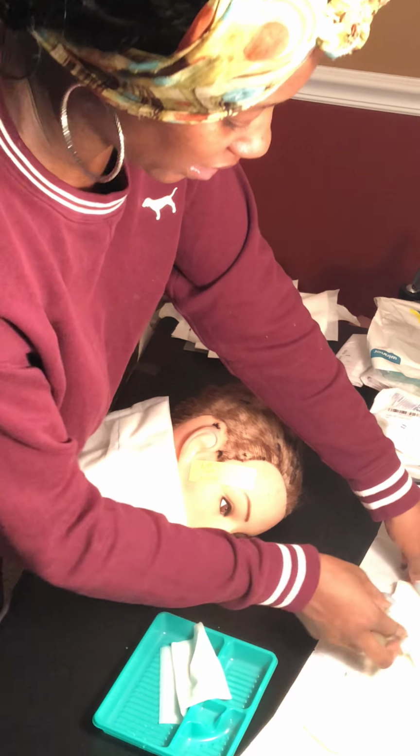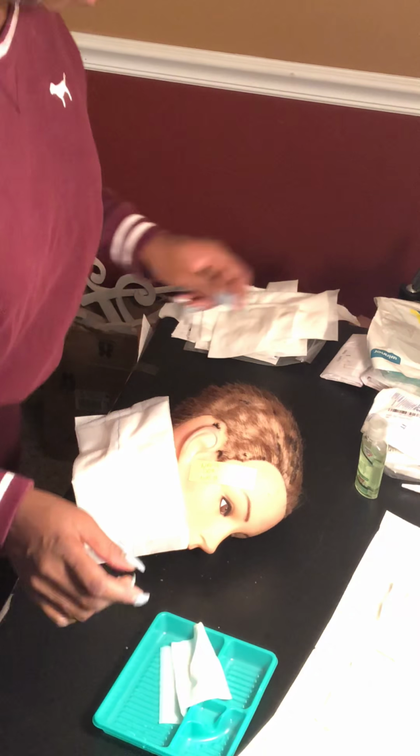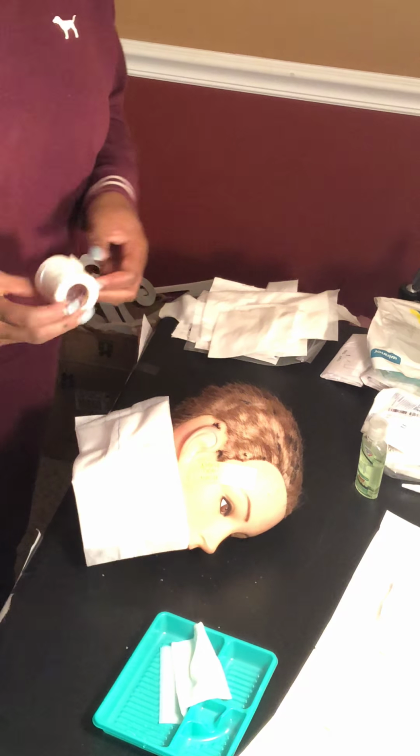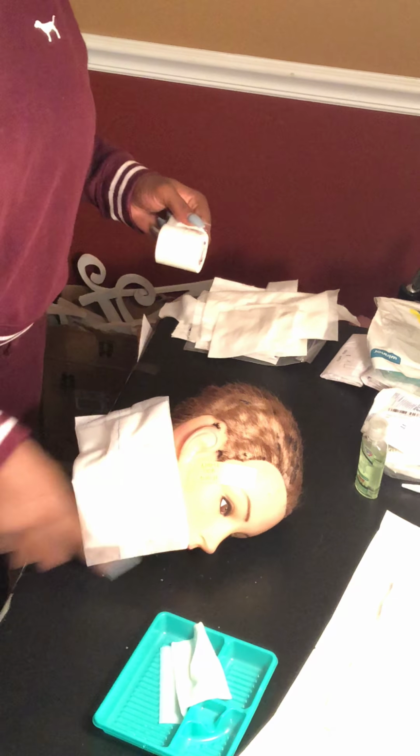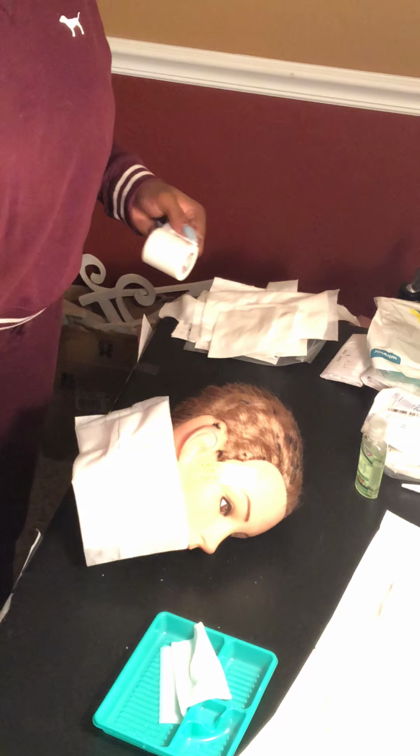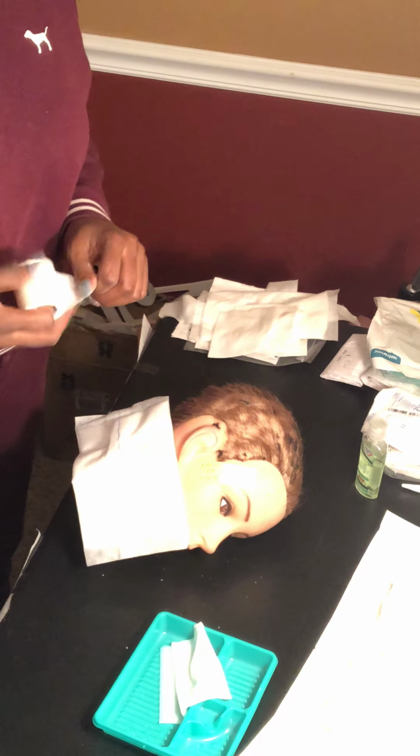I'm gonna do it as if I'm really getting tested. So anyway, now get my tape. I already put everything on here that I need to put, and I wouldn't do the corners. I'm gonna do 3 strips or whatnot.